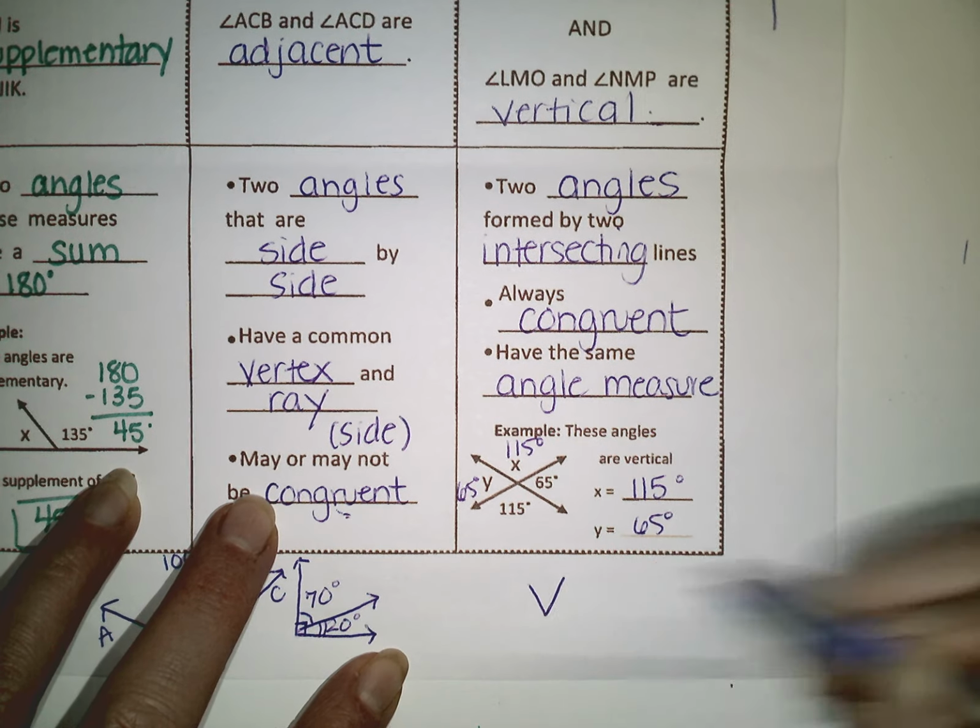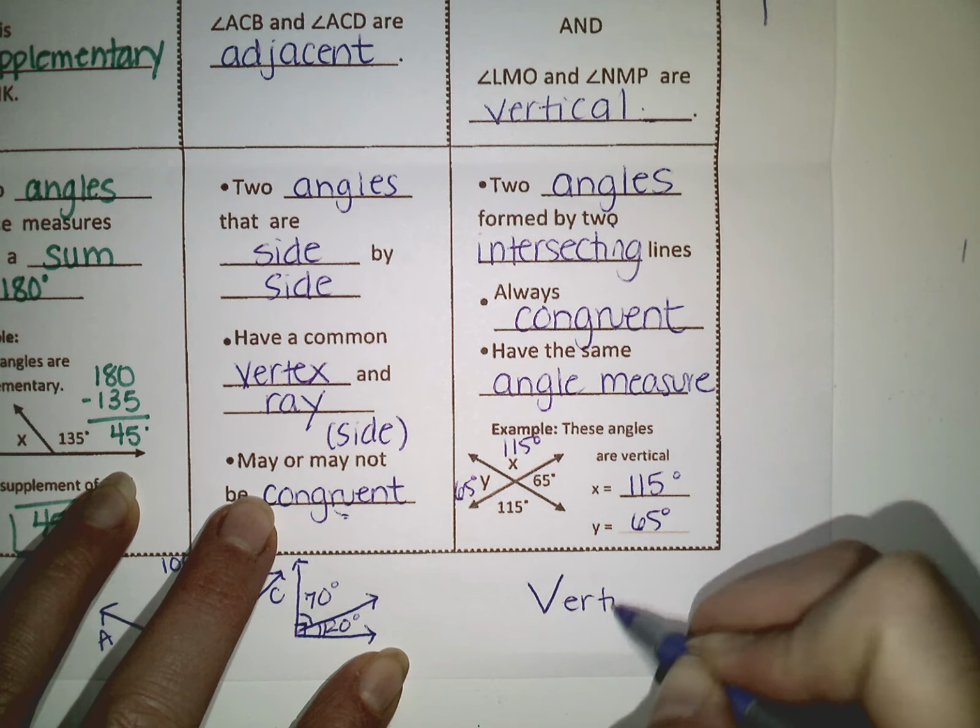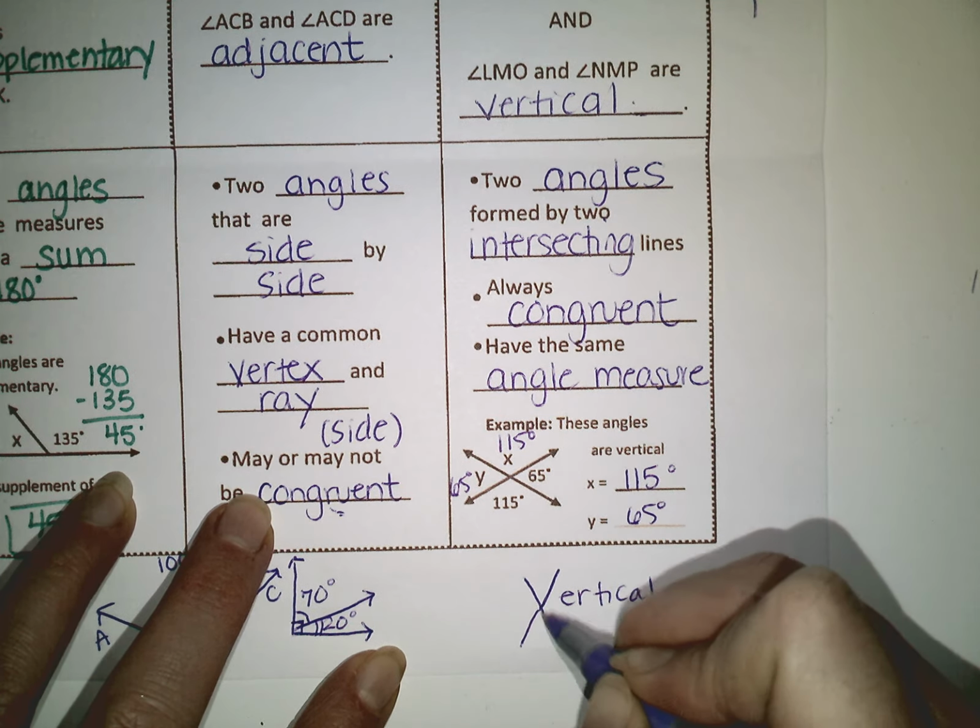Okay? So my little trick to remember, vertical. Okay, if you take a peek here.